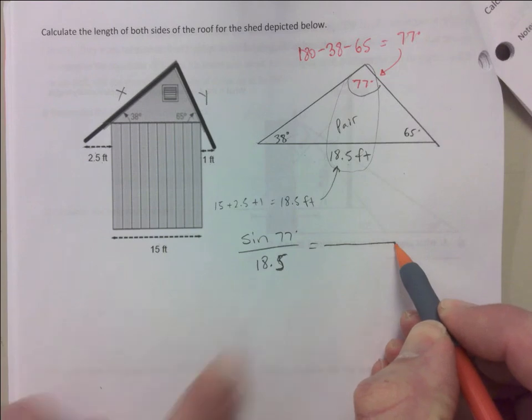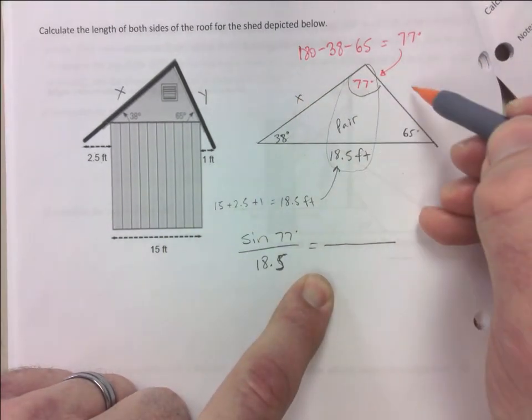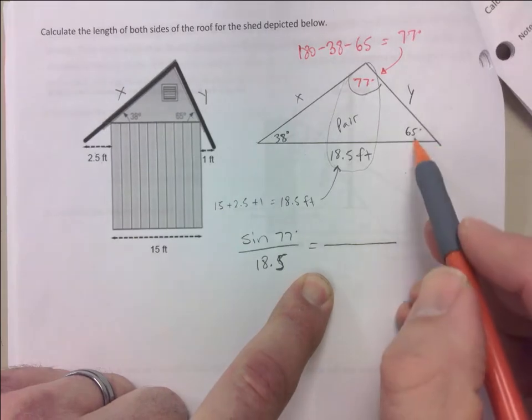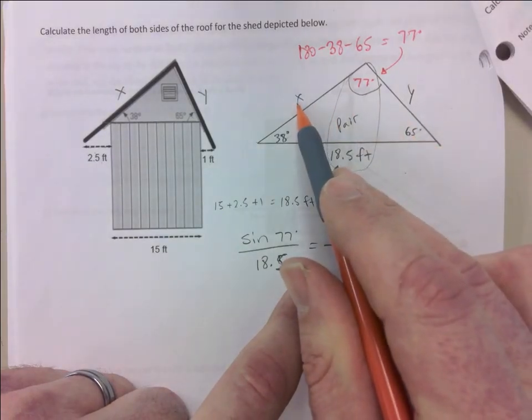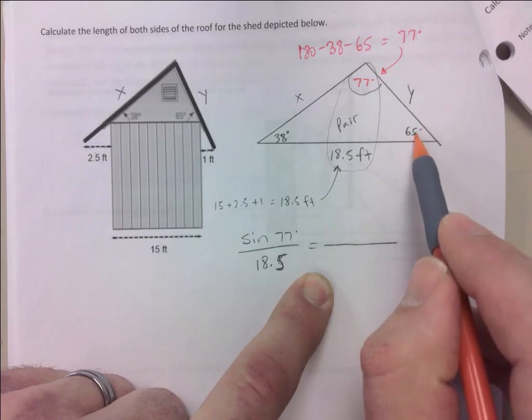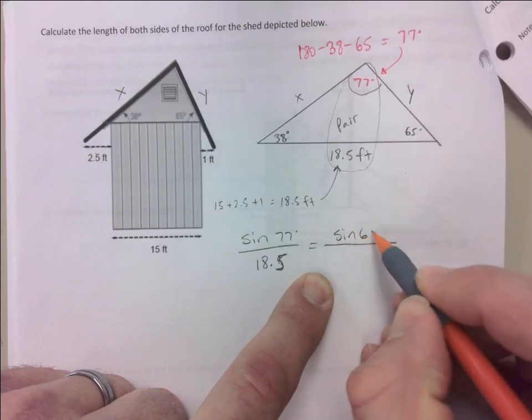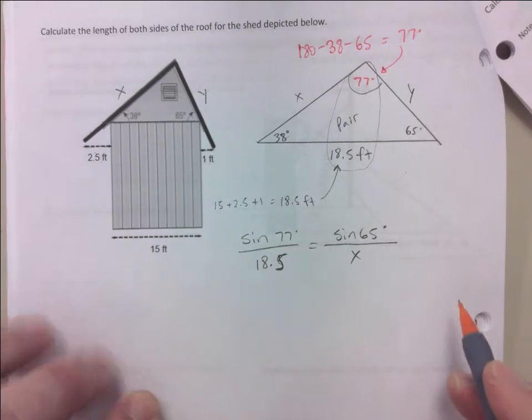Okay? This is X and this is Y for me. So if you want to find side X, you need to use this angle right here. So sine of 65 over X.